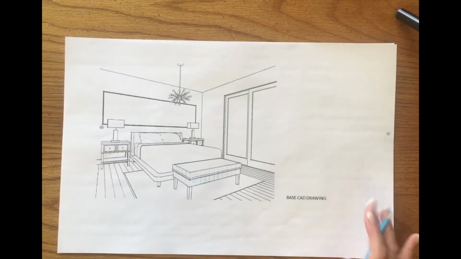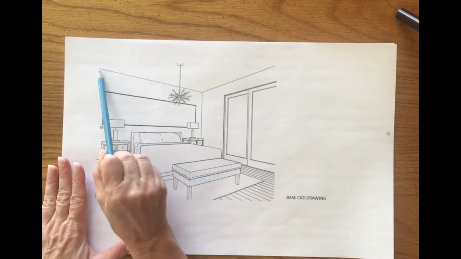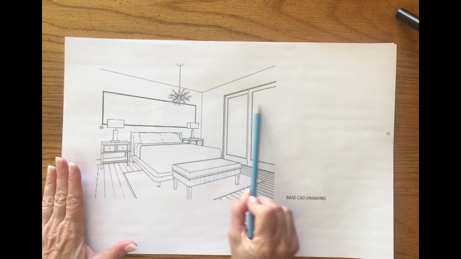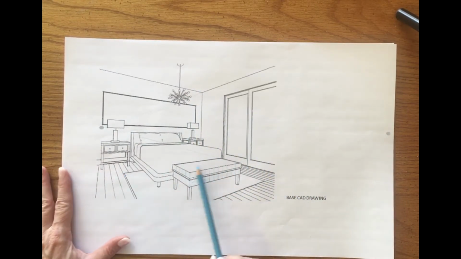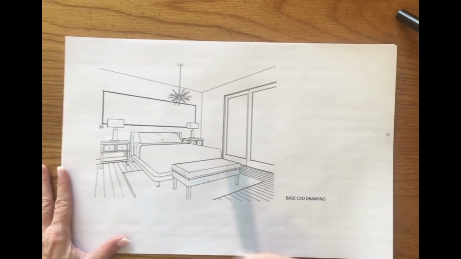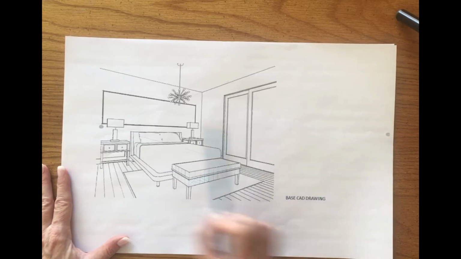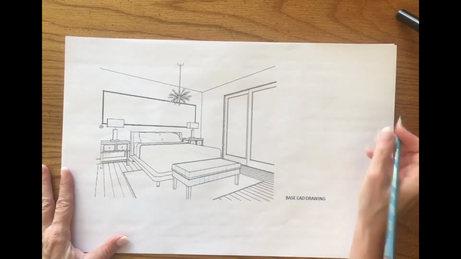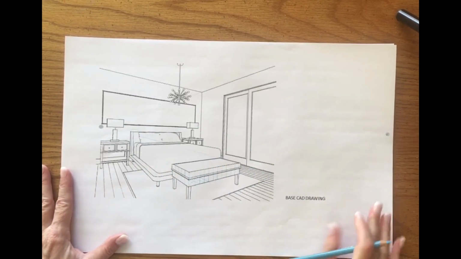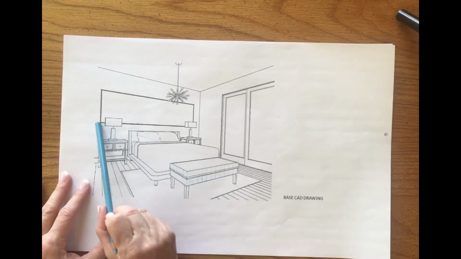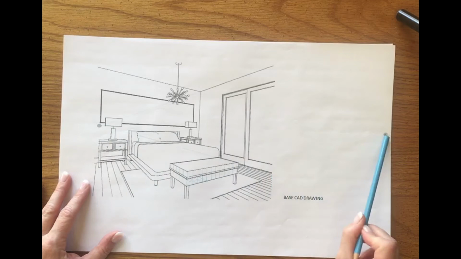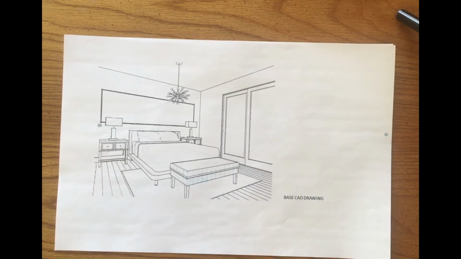We did the opposite for the right vanishing point, where we follow the ceiling plane all the way down and it merges almost off the page. And then you can follow things like the line of the ottoman, the line of the rug, the top of the bed, the art, and they're all going to merge to the vanishing point on the right. Together, these two vanishing points should fall on a horizontal line called the horizon line.